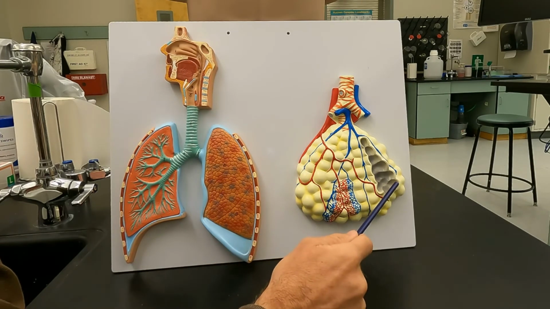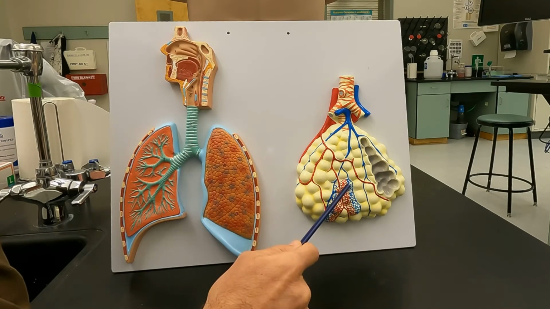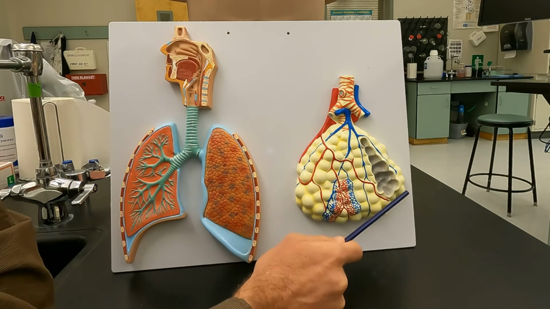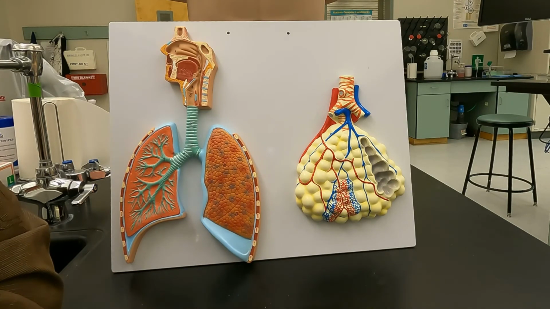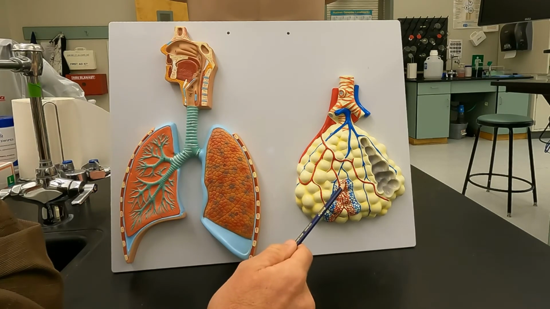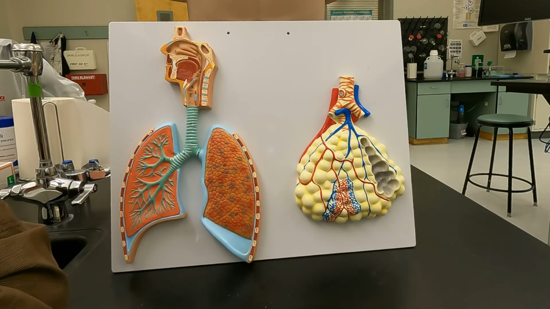What gas is going to move from the alveoli into the pulmonary capillaries? Oxygen. And why does it do that? Because it's going to the cells, the body. Yeah. Why is oxygen going to move from the alveoli into the pulmonary capillaries? The oxygen doesn't have a brain of its own. It's not moving in there because it's thinking, I have to get to the cells. What's actually causing oxygen to move from the alveoli into the pulmonary capillaries?